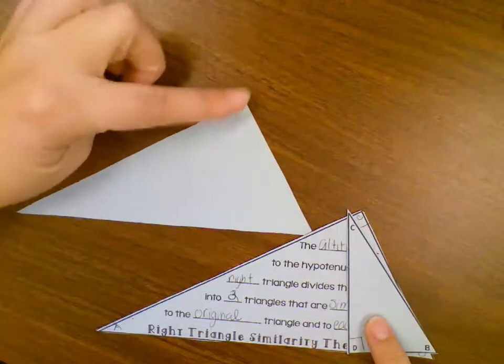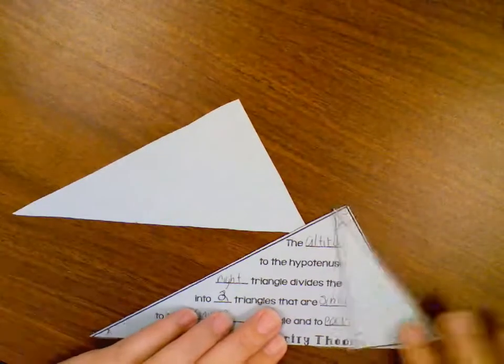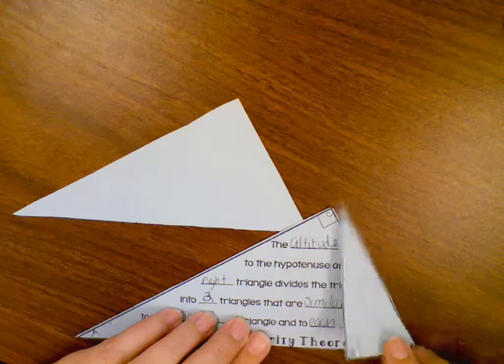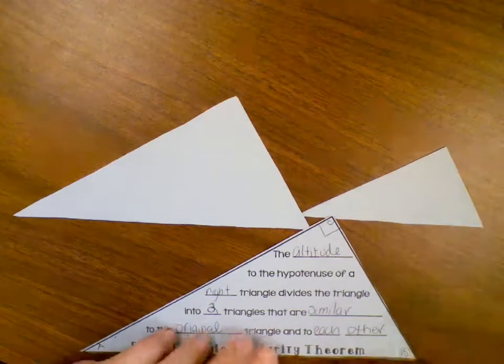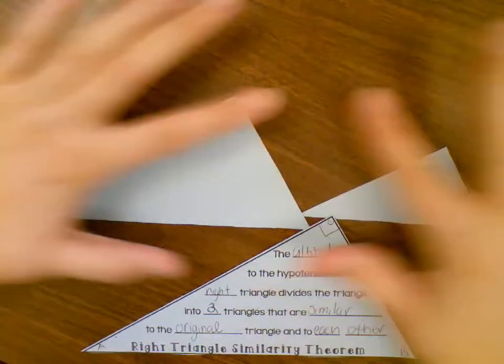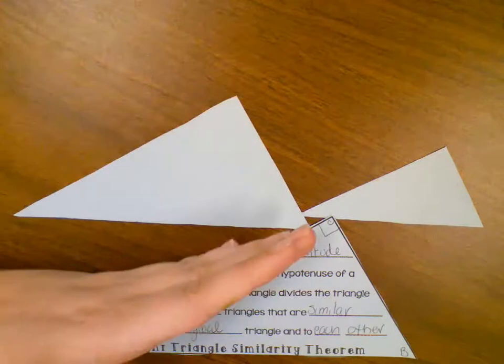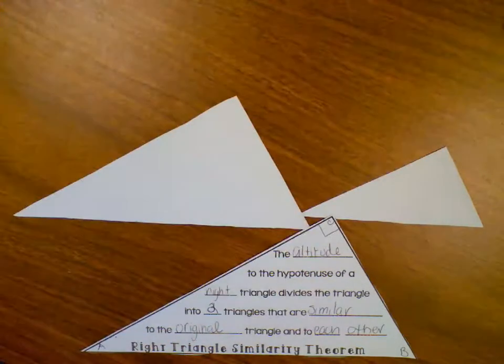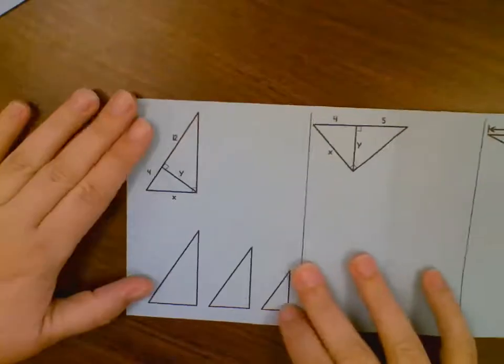So now the right angle's on top and the hypotenuse is on the bottom. We'll do the same thing here. If we flip it over its hypotenuse and turn it a little bit, now we have all three triangles turned the same way. Okay, and that will help us write our proportions because we can see that the corresponding sides are in the same spot. So let's try that with our examples.